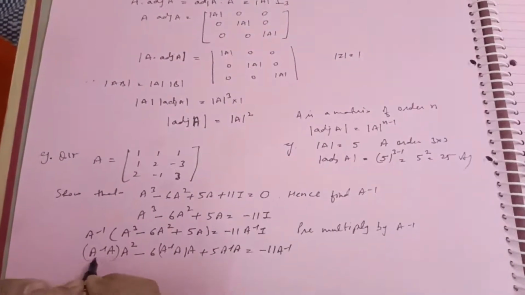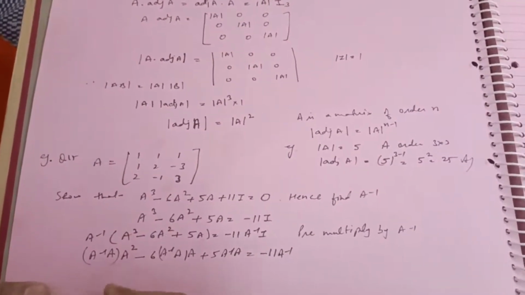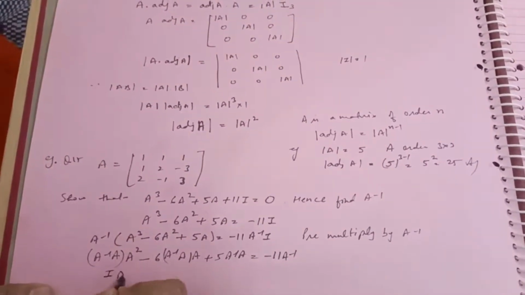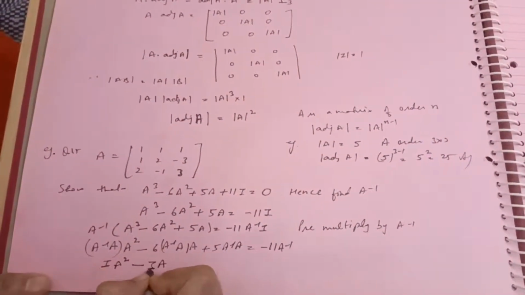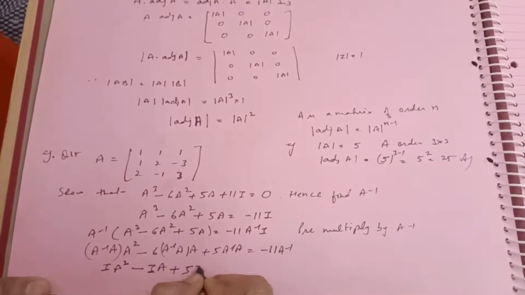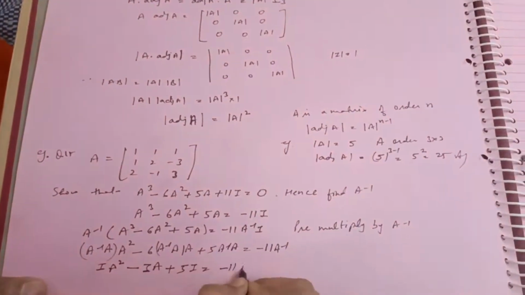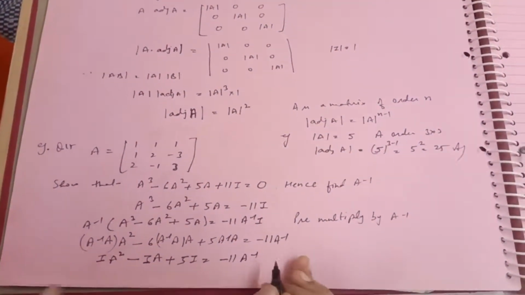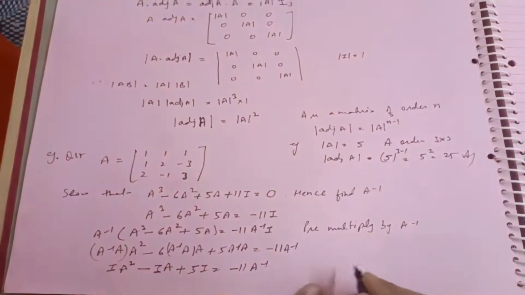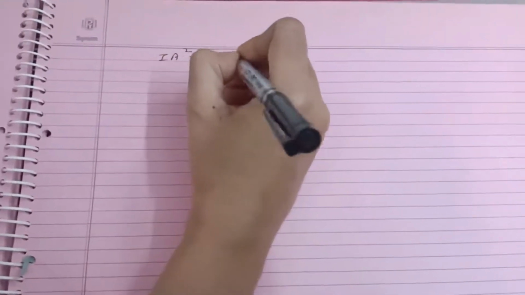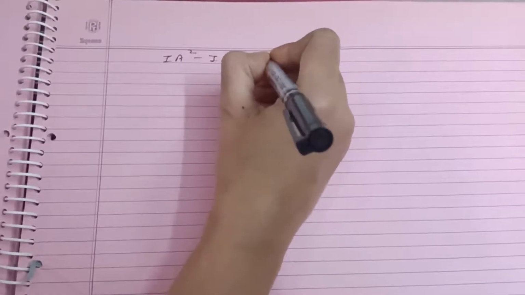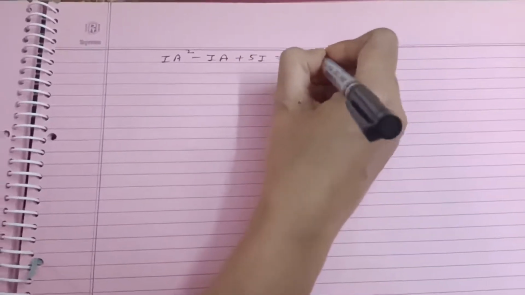So A inverse A, you know what it is, nothing else but I, your identity matrix. A square minus, again this is IA, plus 5I is equal to minus 11 A inverse, correct or not? So now the expression is IA square minus IA plus 5I is equal to minus 11 A inverse.